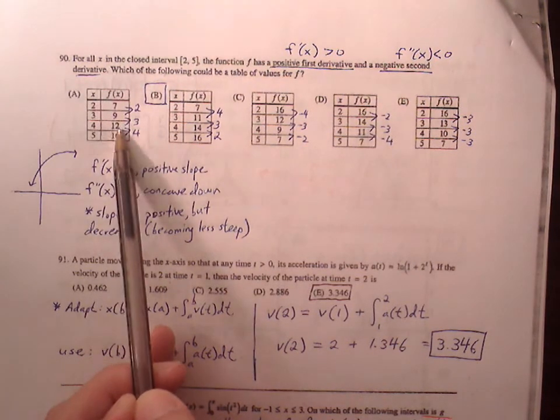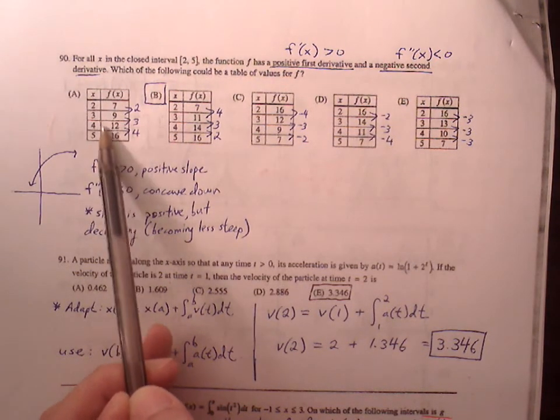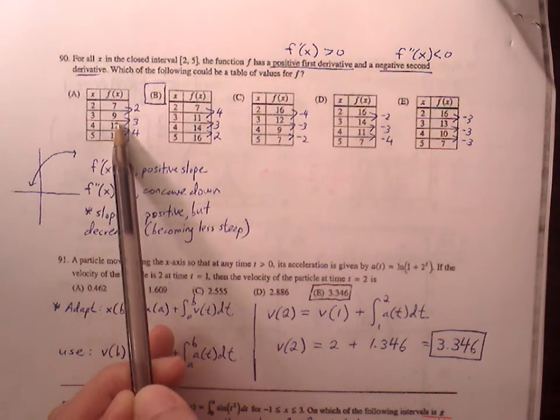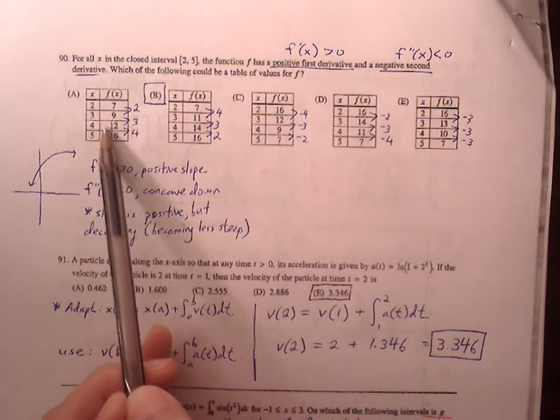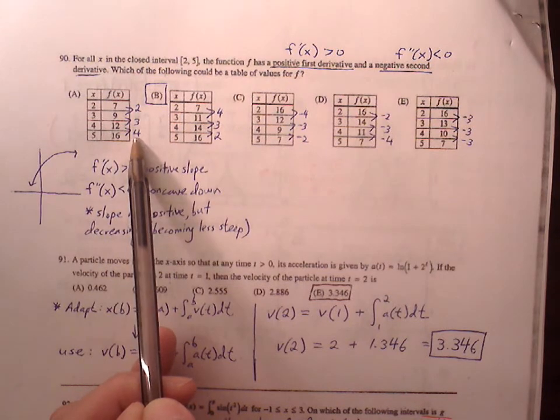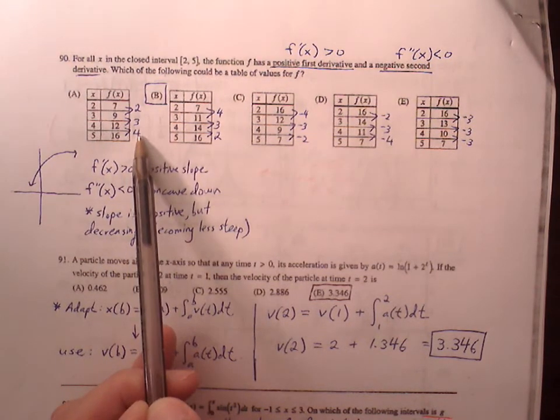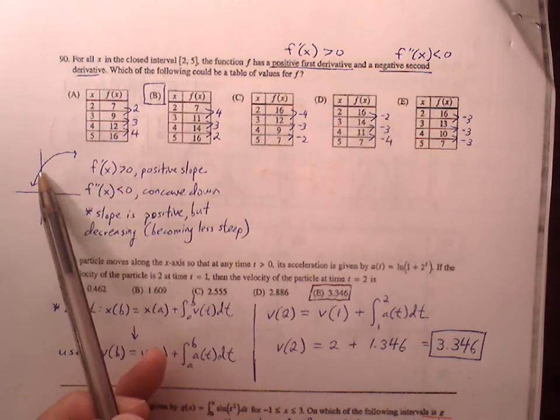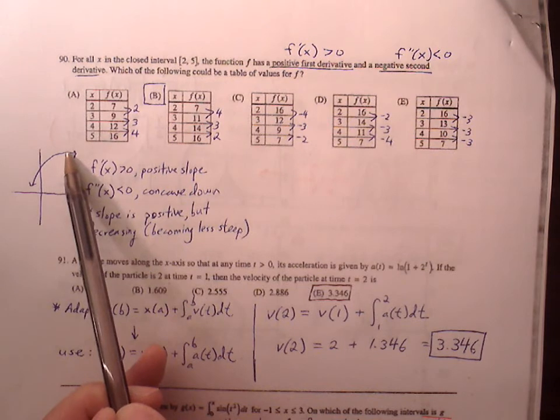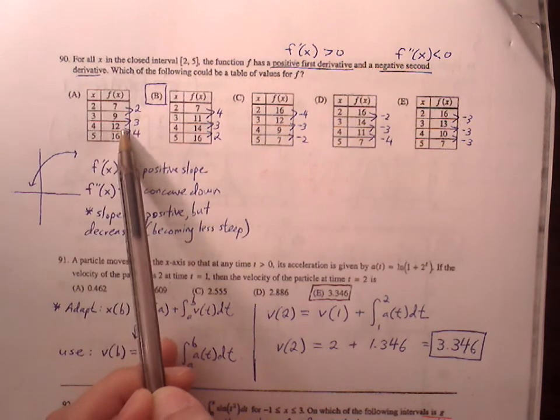Second and third order pair gives me a slope of 3. Third and fourth order pair, 16 minus 12 over 5 minus 4, 4 over 1 is 4. So we see that the progression of slope is positive, but it's not decreasing, right? The steepness should be decreasing if it's going to follow the pattern of concave down and positive slope. So we know this option is out.